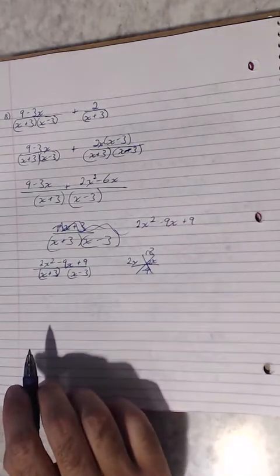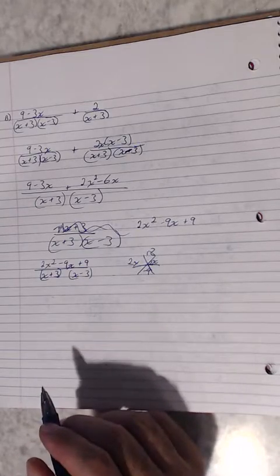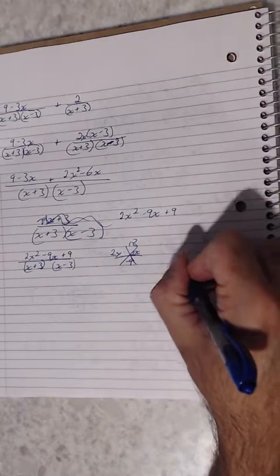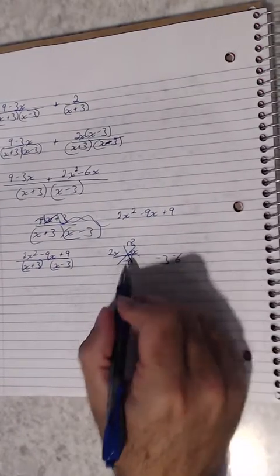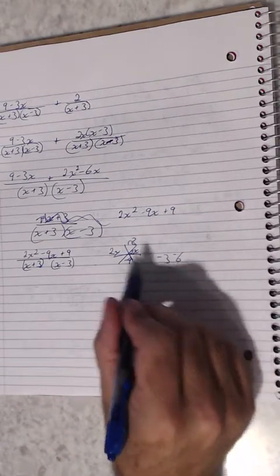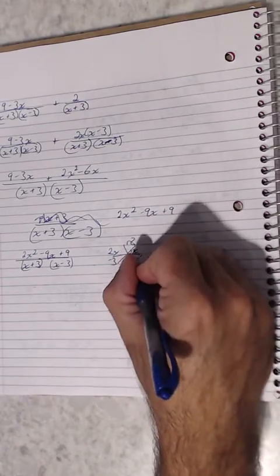So I need 2 numbers that multiply to be 18, add together to be 9. Real quick, 6 and 3. Both of them need to be negative because they need to add to be negative 9. Negative 3 times negative 6 is positive 18. So negative 3, negative 6.